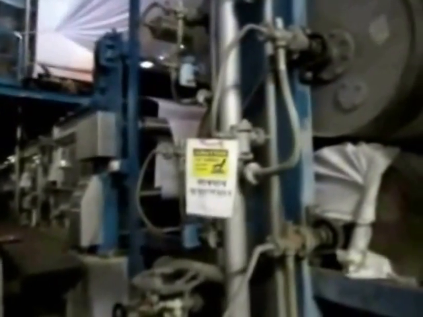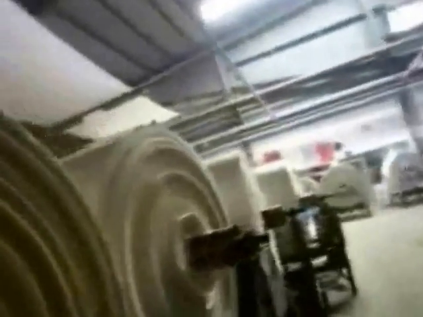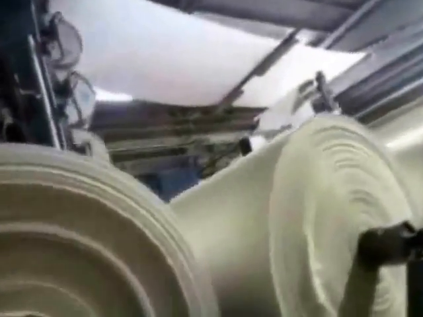Here we are observing some set of rollers. These rollers are performing as dryer. Lastly, we get dry bleached fabric.